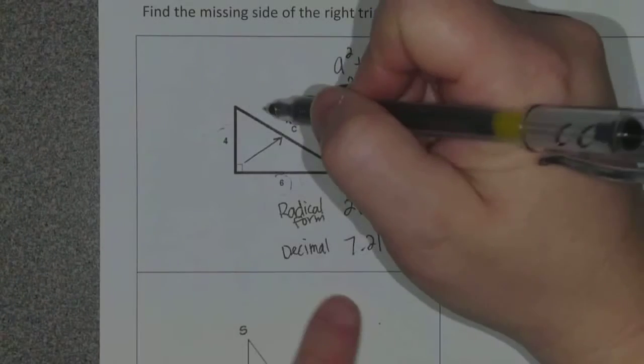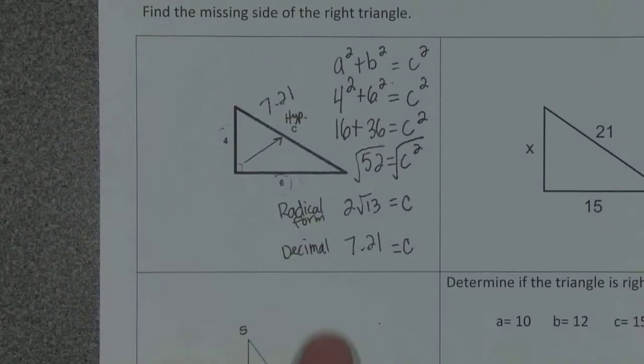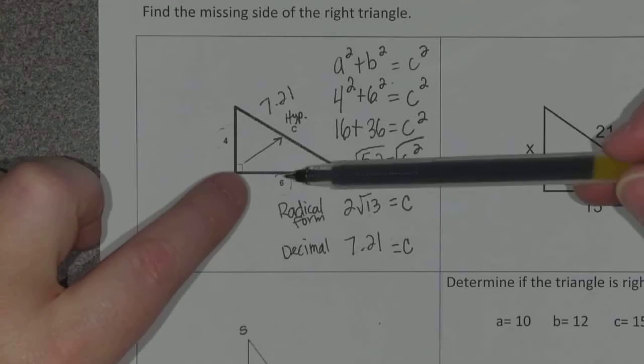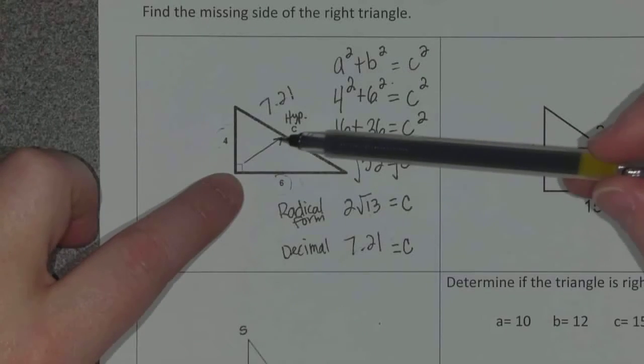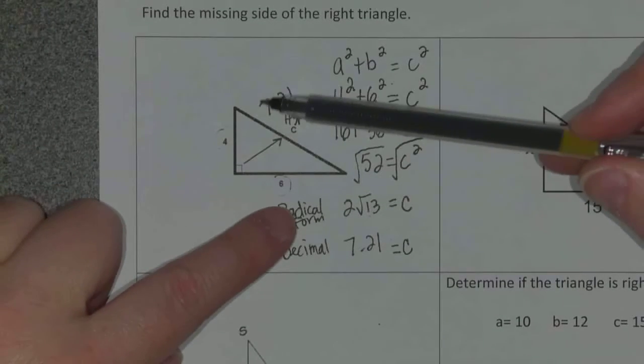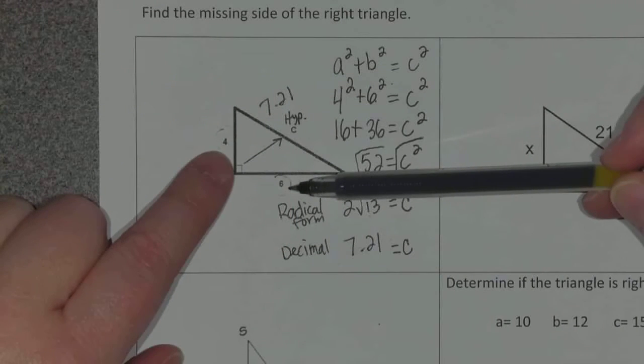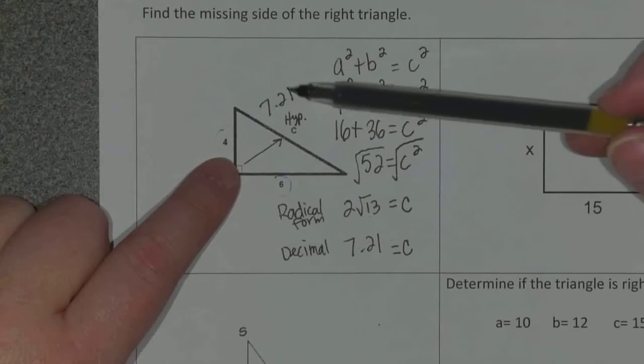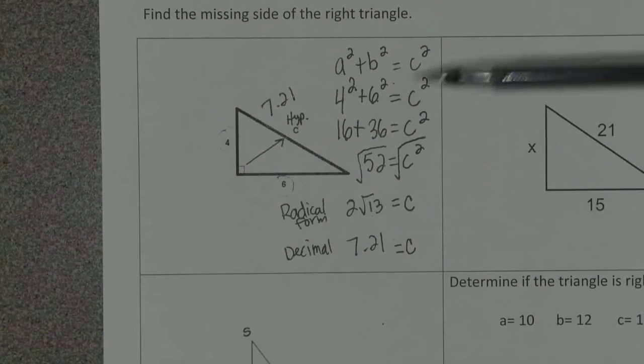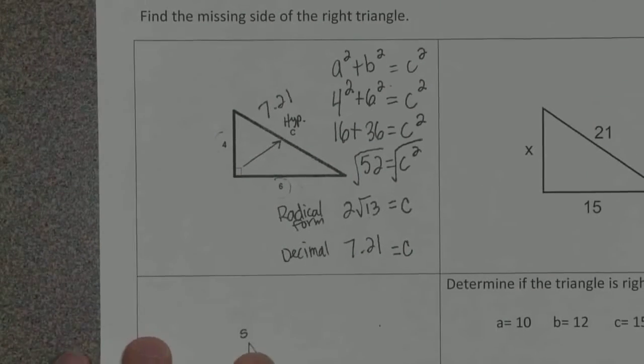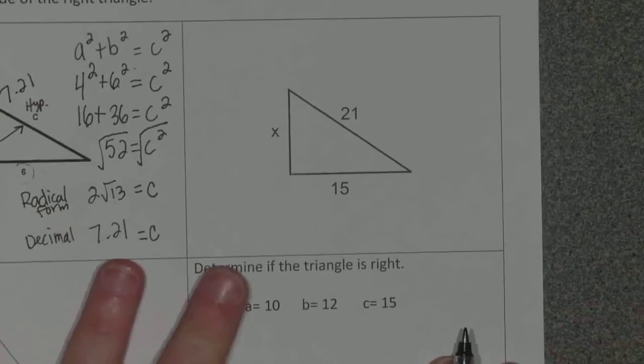Okay, so what we're saying here is this side measures 7.21. Now I'm going to just check to make sure that makes sense in my head. We said that the hypotenuse had to be the longest side. Did my hypotenuse end up being the longest side? Yes. So I'm probably correct. So are you seeing how you can just look to say, oh, that makes sense? Okay. All right, here's another example.